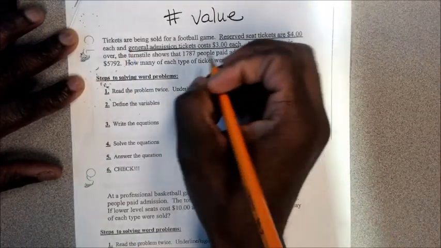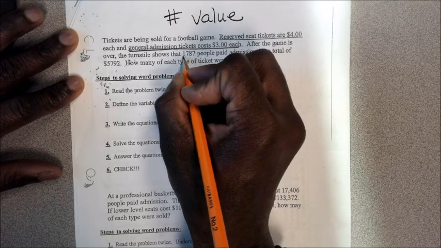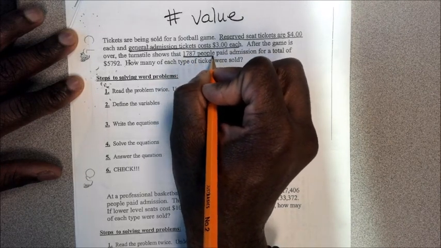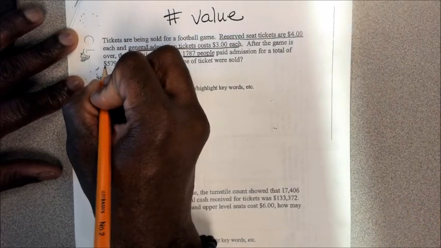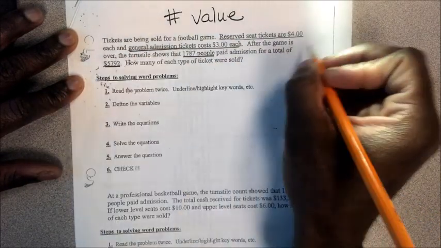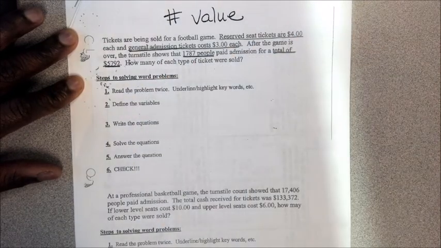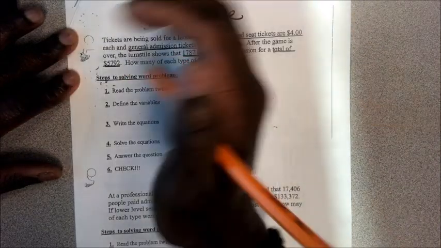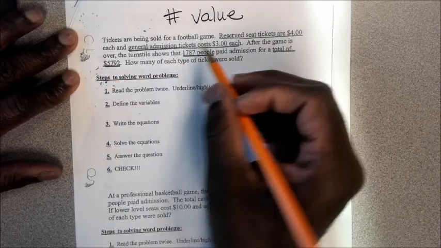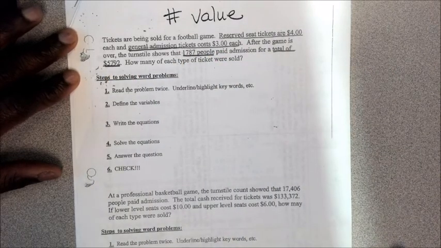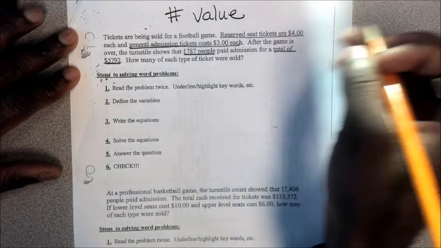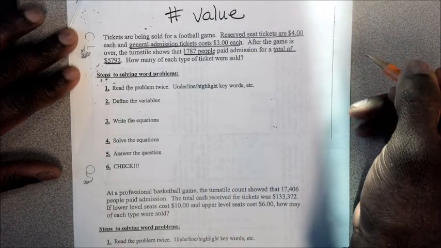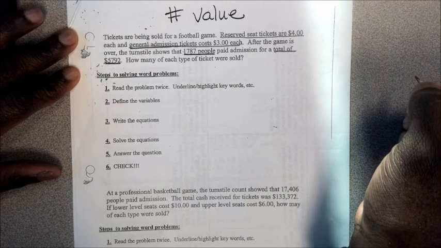So, important information: reserve seats were $4 each, general admission were $3. We have a total of 1,787 people, and a total amount of 5,792. These two totals are going to be important once we set up our two equations for our system. In defining a variable, you can use any letter.